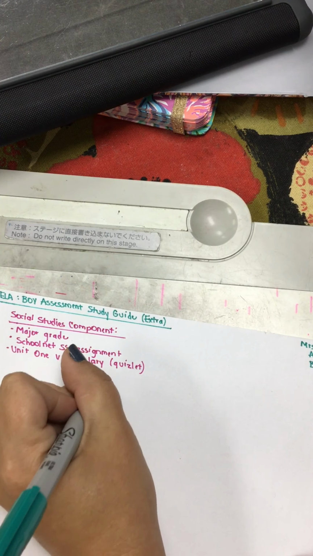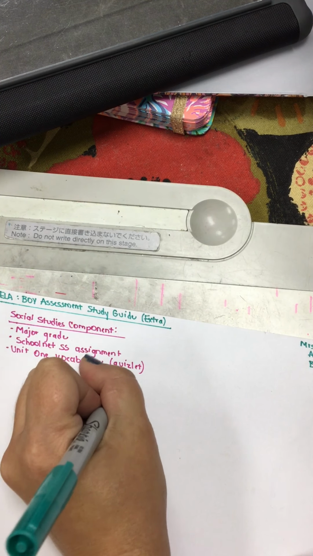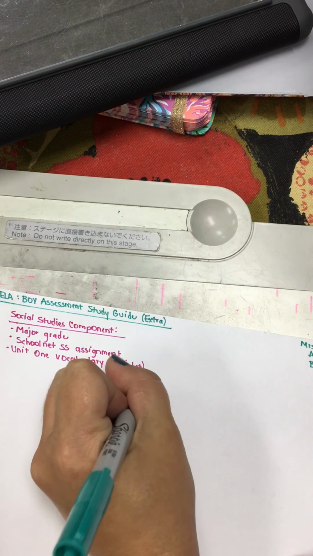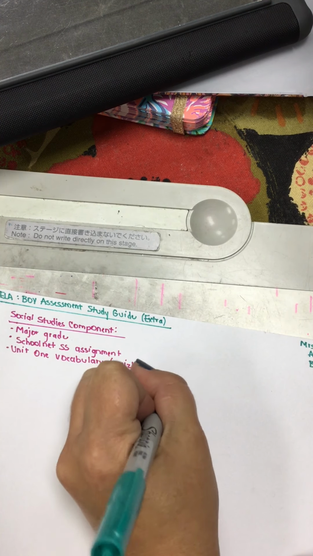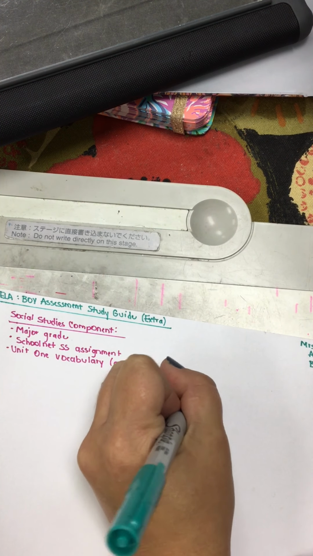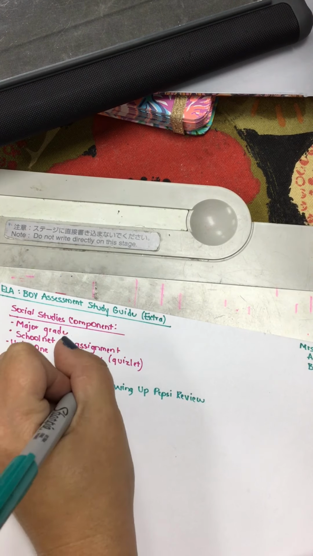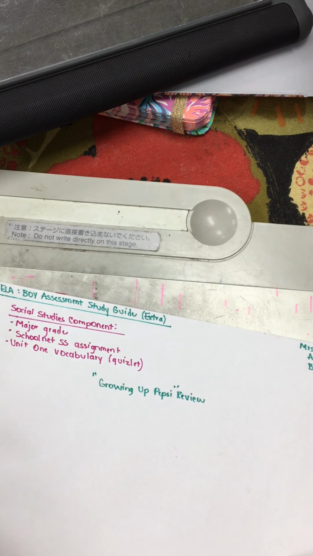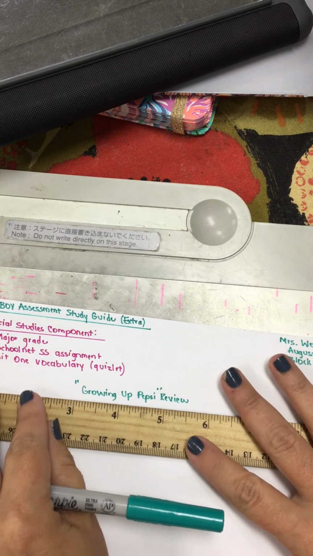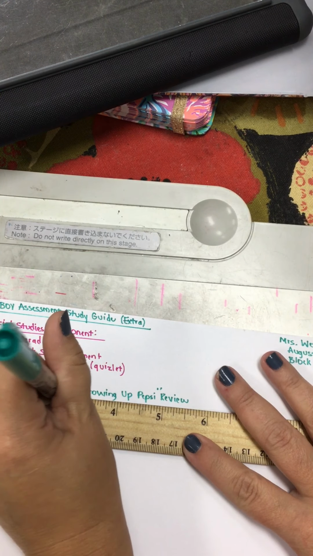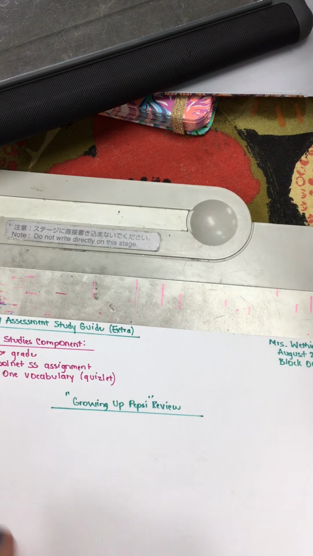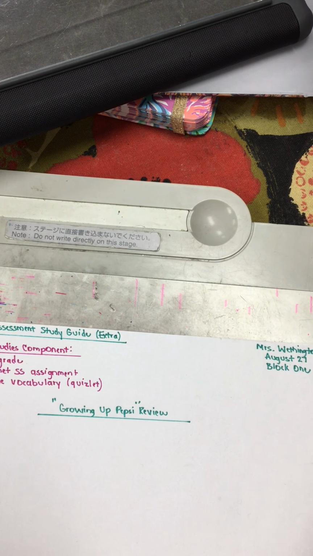All right, so here in the middle, I want you to write Growing Up Pepsi review. Put Growing Up Pepsi in quotations, and you do that because it is an article in a magazine. You always use quotations for magazines. And I will actually want you to know that, so I'll write that down.